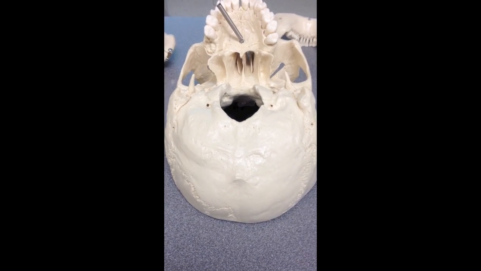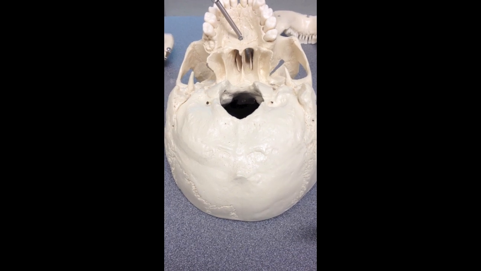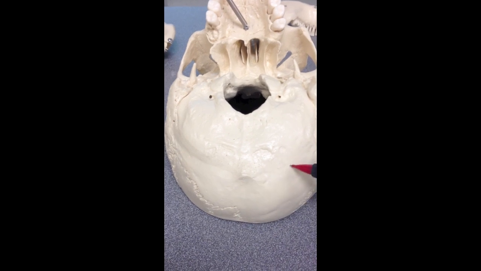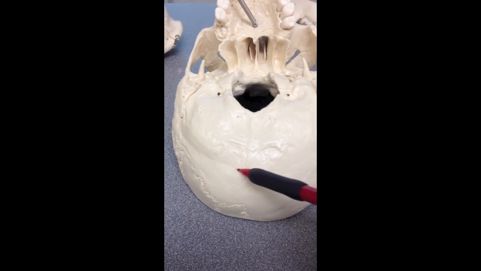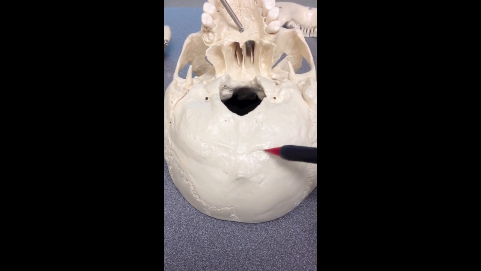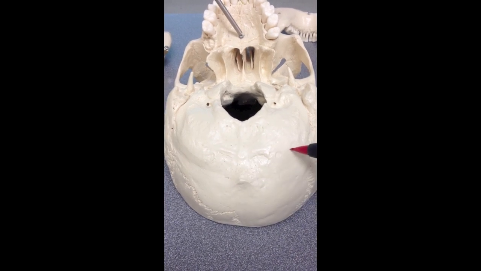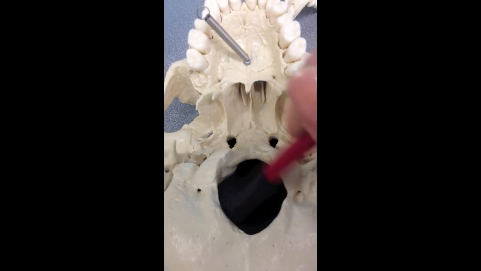For the sake of having to hold the video camera with one hand and point with the other, we're going to look at these upside down. But here is that EOP, and the lines that you see extending off of the EOP here and here, this is the superior nuchal line, and then down here, a lower one towards the base of the skull, this is the inferior nuchal line. Here is the foramen magnum.